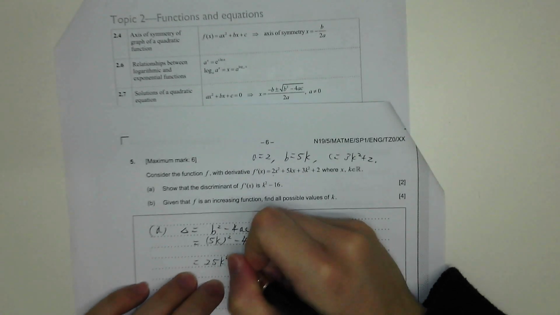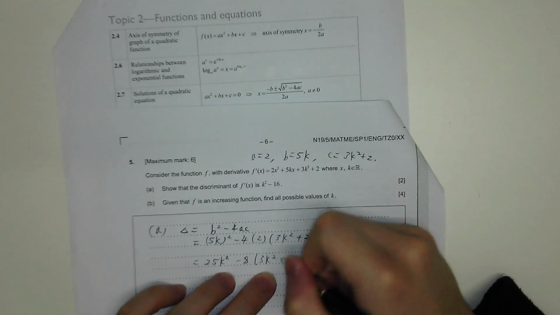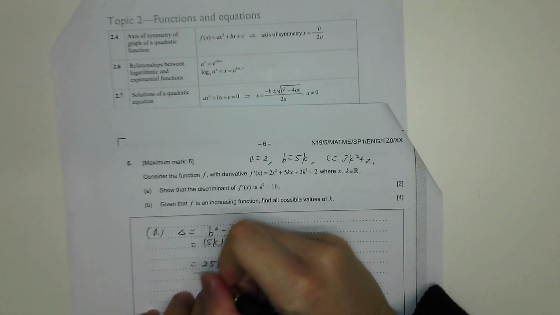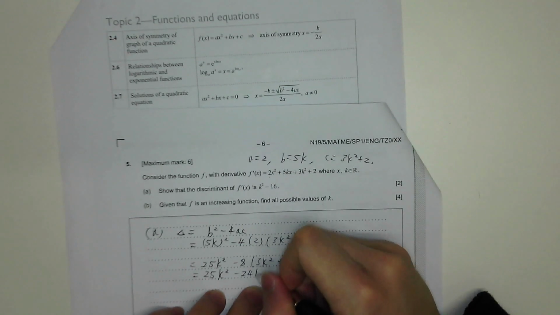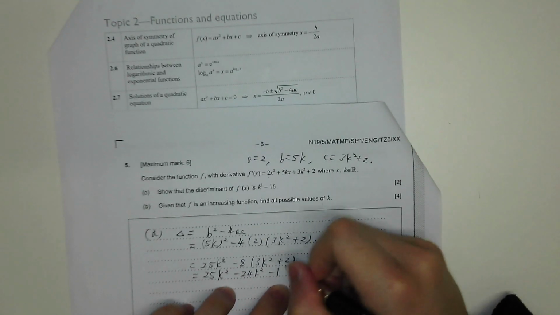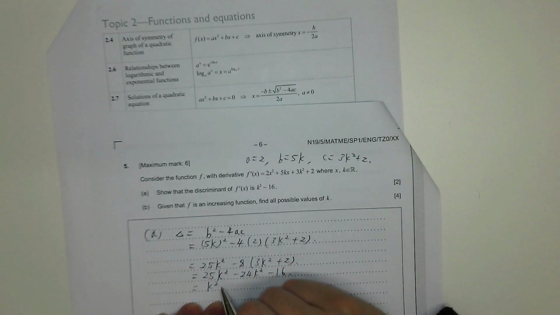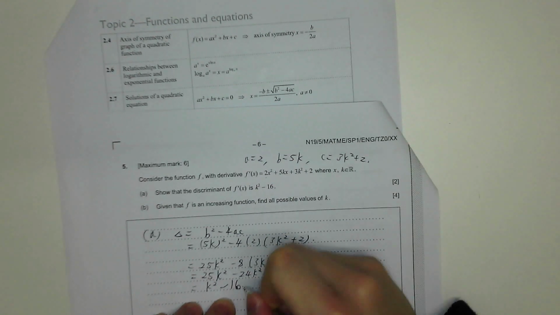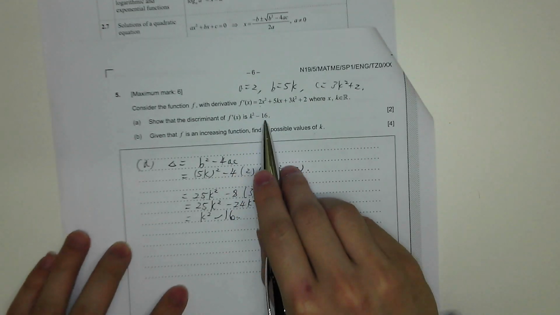25k squared minus 8 times (3k squared plus 2). Okay, so 25k squared minus 24k squared minus 16. So that is k squared minus 16. Yeah, so we can show that the discriminant of f prime of x is k squared minus 16.